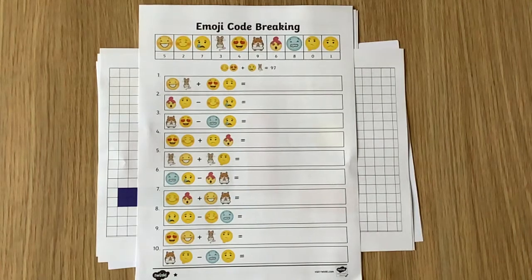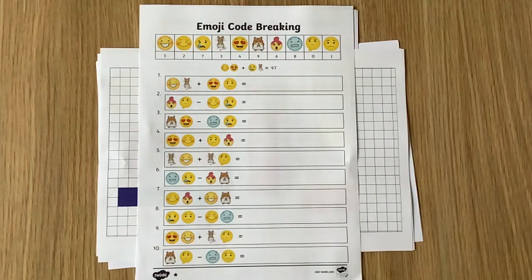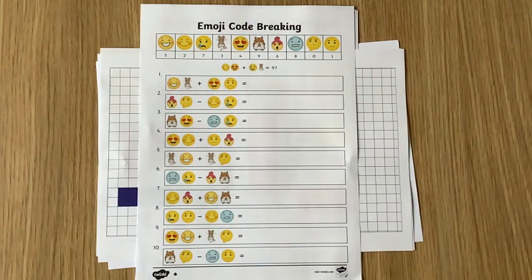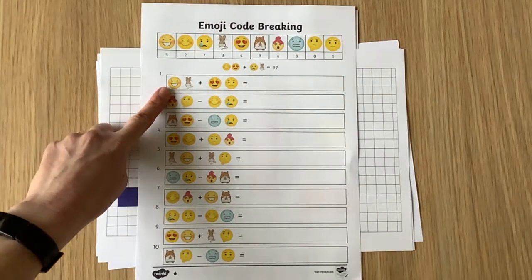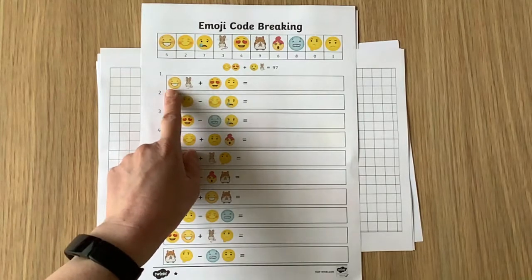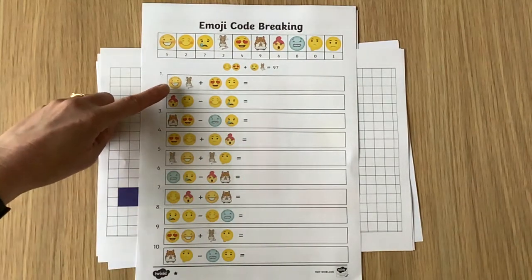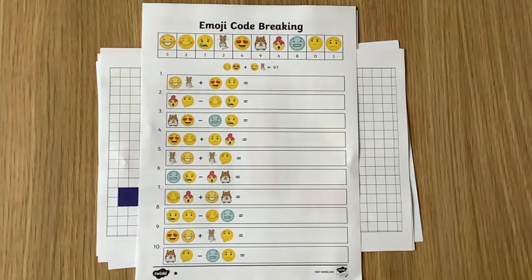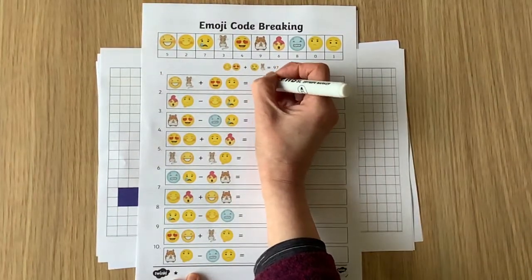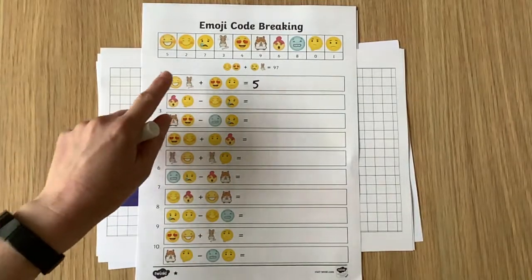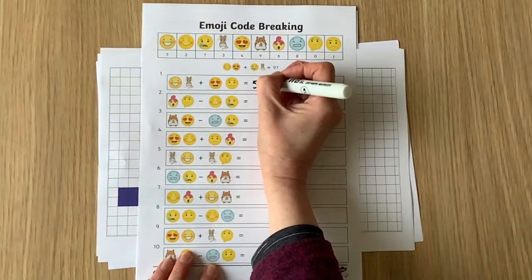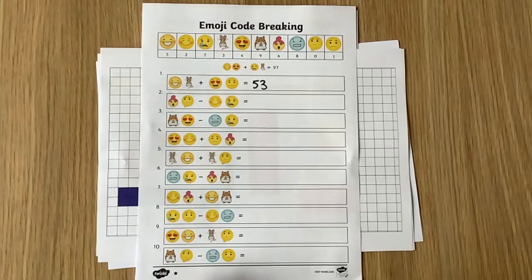Now what we're going to do today is use these emojis to break the code that's underneath, and we're going to see if we can work out what each of these numbers is actually worth, and then do some adding or do some subtracting. So for example, in the first one, I'm looking to see which two emojis these are, which numbers they're worth. So this very happy face is a 5, so I'm going to write down a 5. I've got a mouse, the mouse is worth 3, so that number is 53.